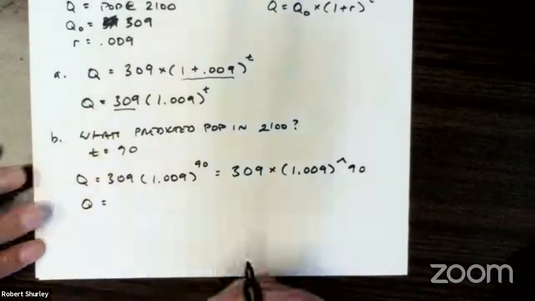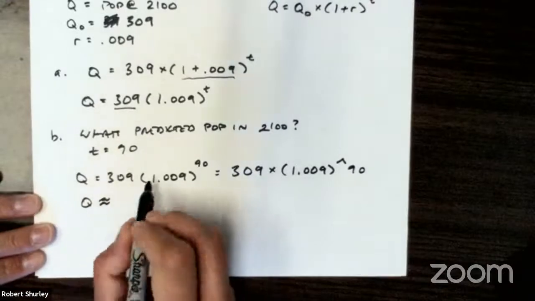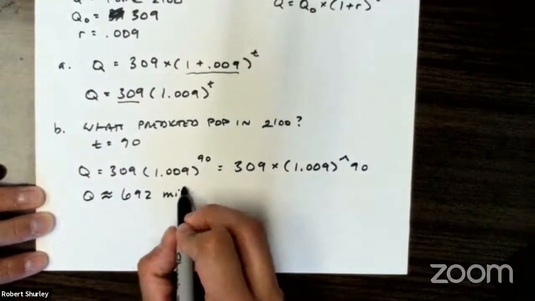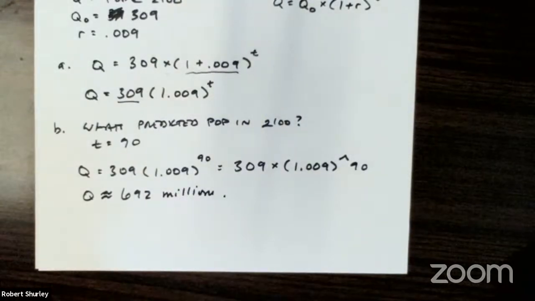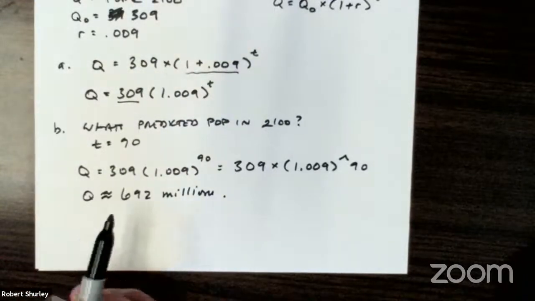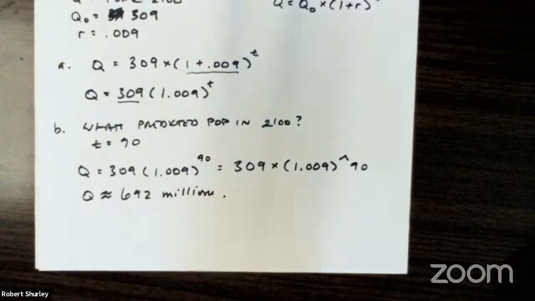And when you do that, you should get, and I'm going to be lazy and just steal the book, it rounded to the millions, 692 million. That's what the book says. Okay, 692 million. So it more than doubled, right? In 90 years, we more than doubled this, which is pretty neat.